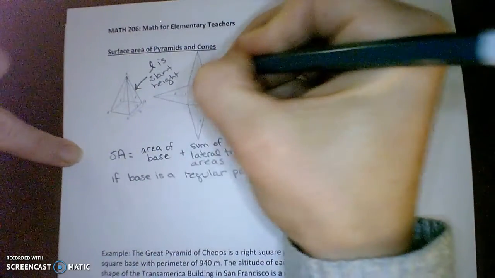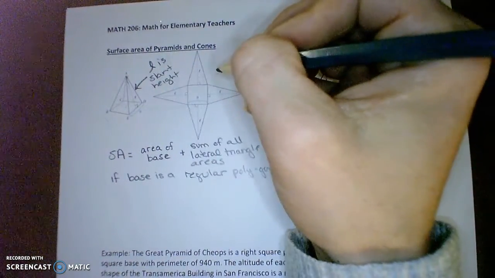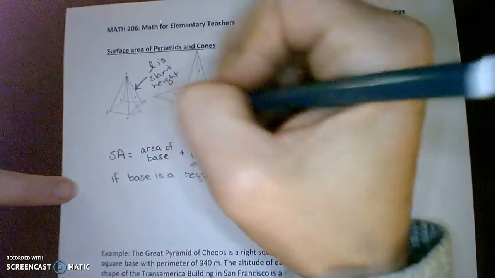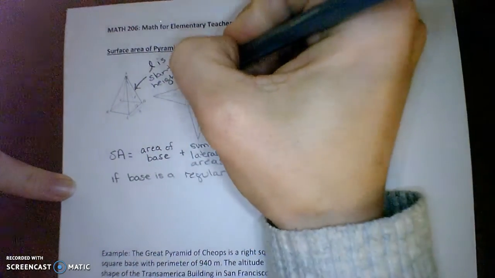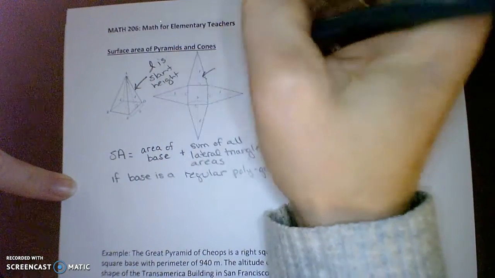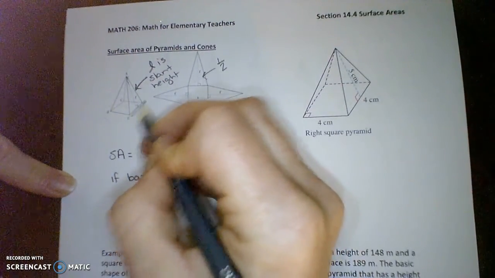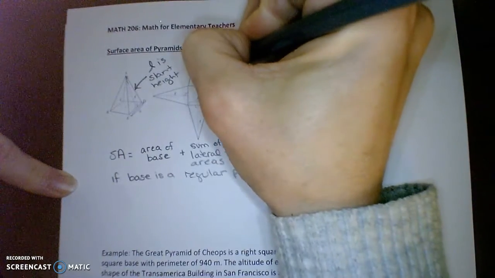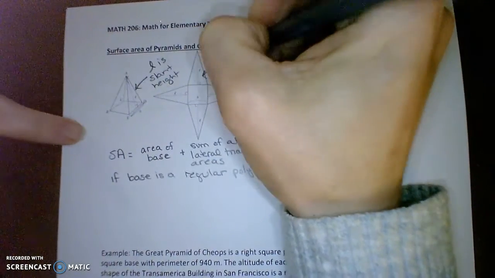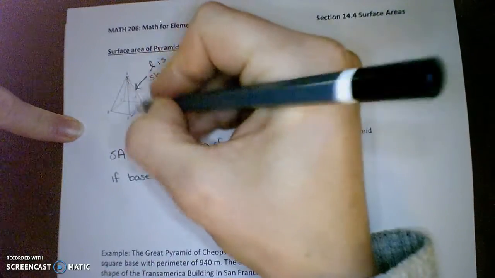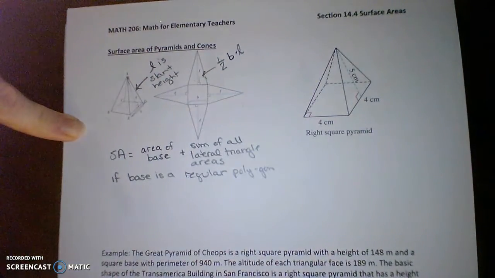Then the area of each one of these triangles, if the base is a regular polygon, then each of these triangles are congruent. And each of their areas is 1/2 the base, which I'll call B for the base of the triangle, times the height. And the height of this triangle is really the slant height of the pyramid.